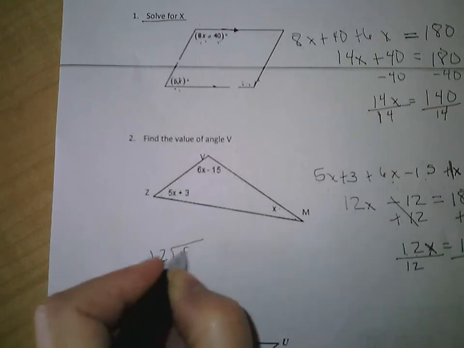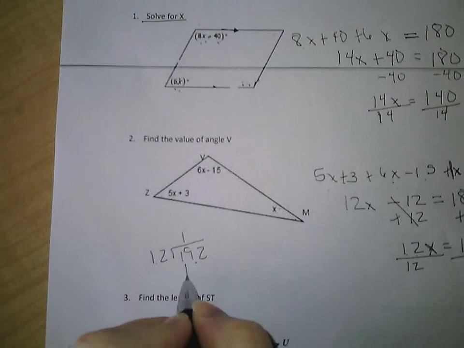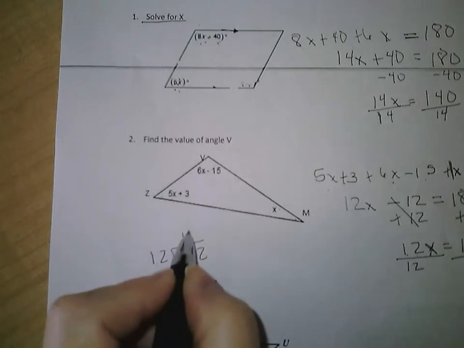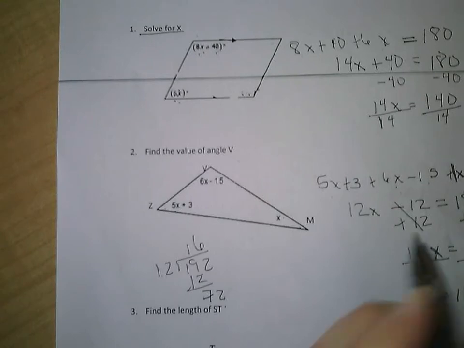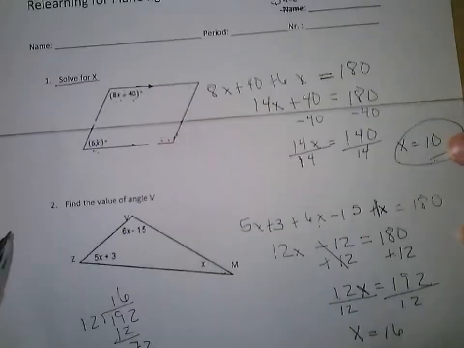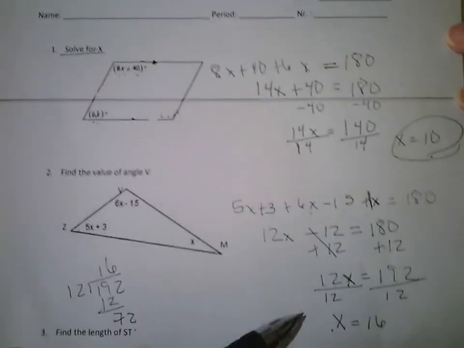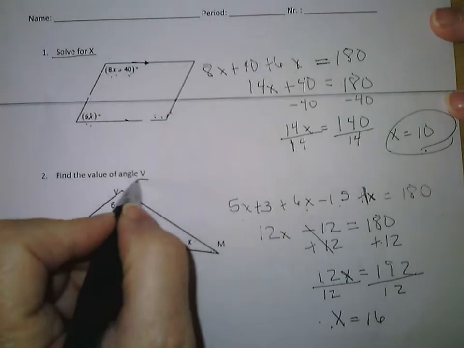12 goes into 192. 12 goes into 19 one time. Subtract these and we get 7. Bring down the 2. 12 goes into 72 6 times. Our x equals 16. Now we need to go back up and read our directions, because even though we've solved most of the problem here with x equals 16, we need to look up here at the top.